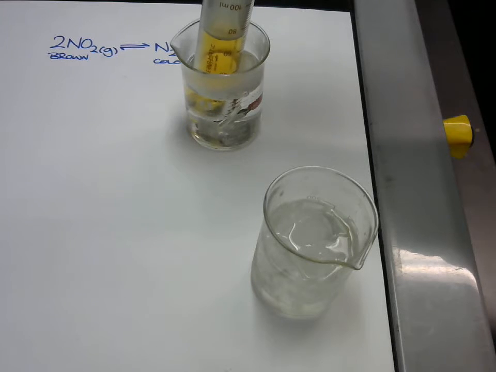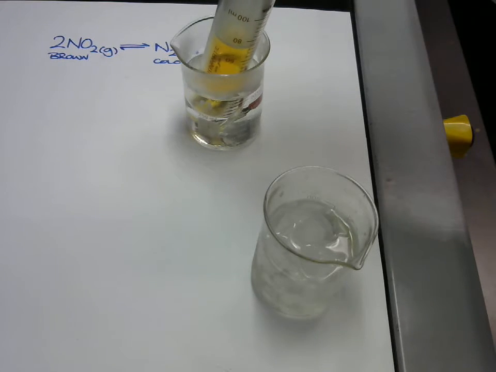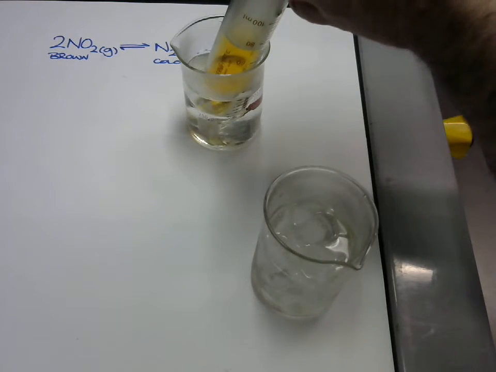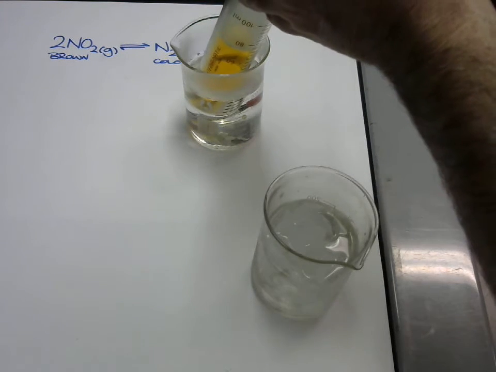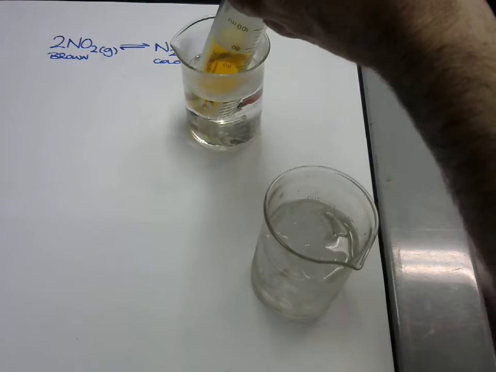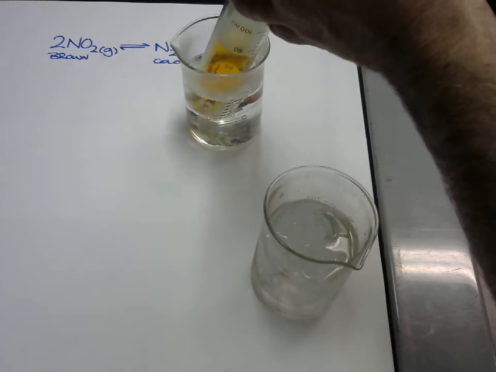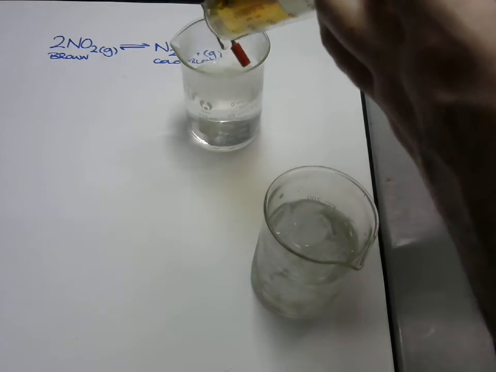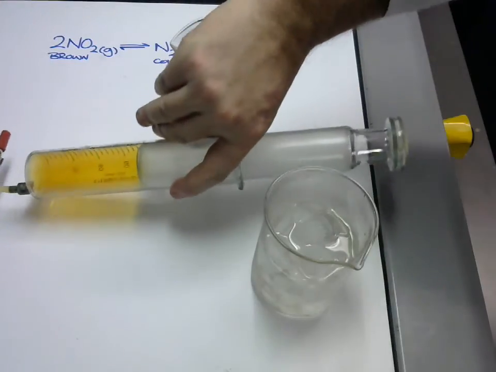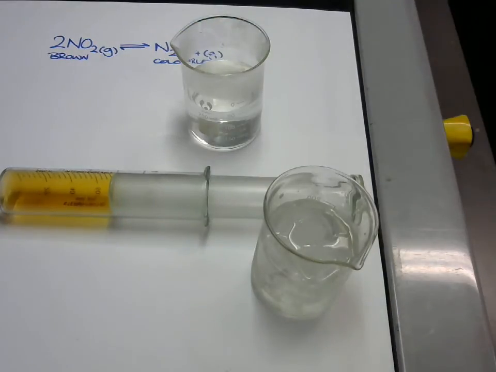Should see it pretty quickly go darker. Yeah, it's pretty obvious, wasn't it? I can't stop it pushing, it's really pushing the syringe. So it's favouring the reverse reaction, which is making it push the syringe out too, because it needs more space. Okay, so therefore, which reaction is exothermic?